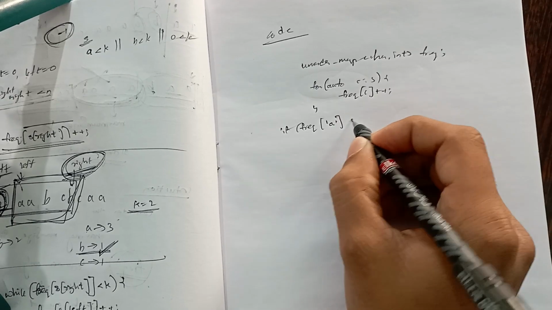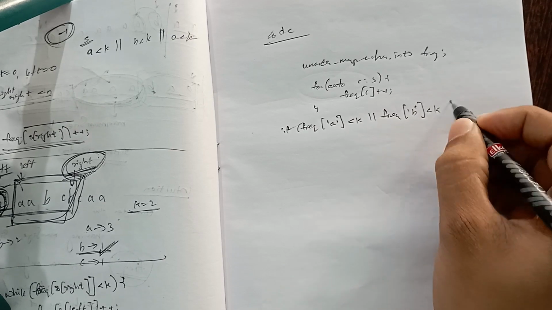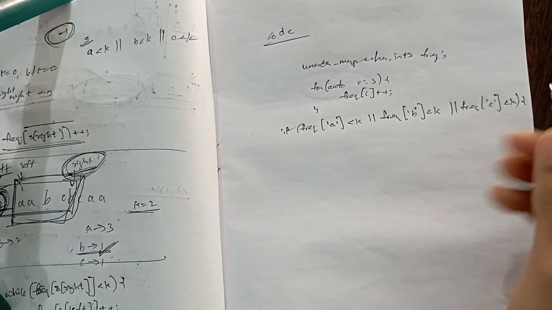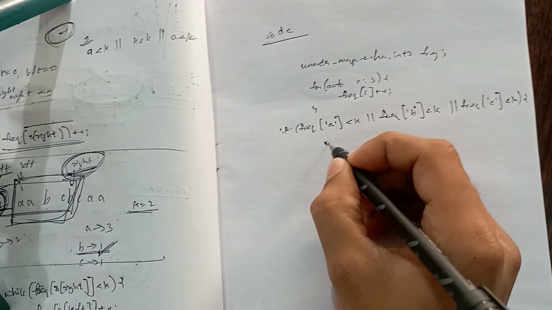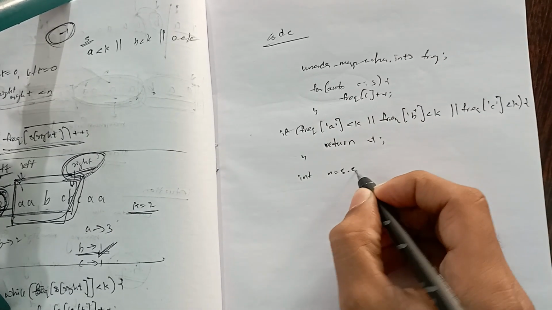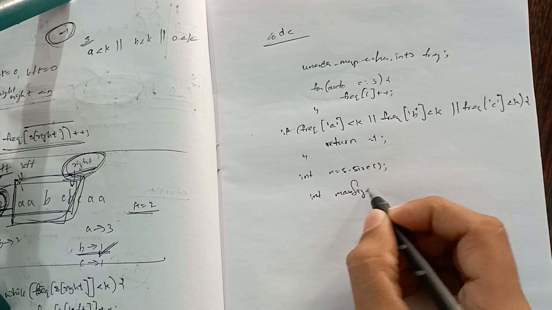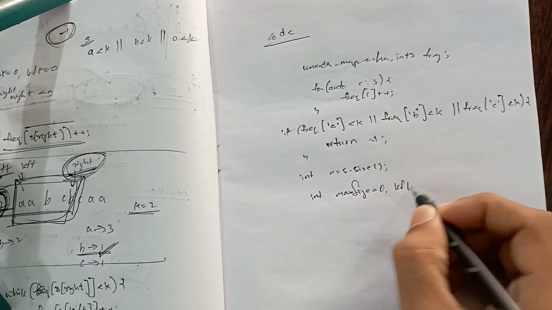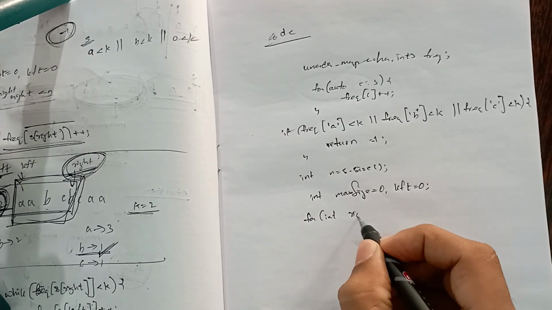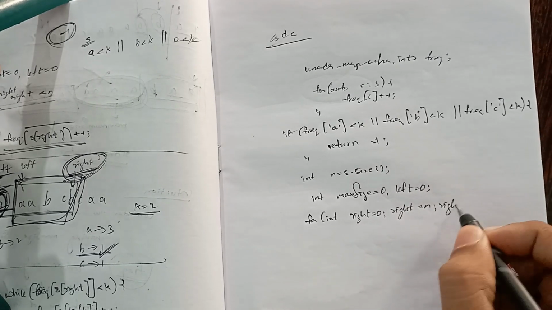If the frequency of A is less than k, or frequency of B is less than k, or frequency of C is less than k, then we cannot do any sliding window approach, and we need to return -1. Then the size of the string is n, the maximum size we are considering here is 0, and the left pointer points to 0, and we run the loop from right equal to 0 to less than n, incrementing the right.